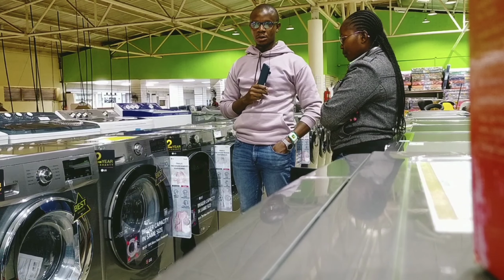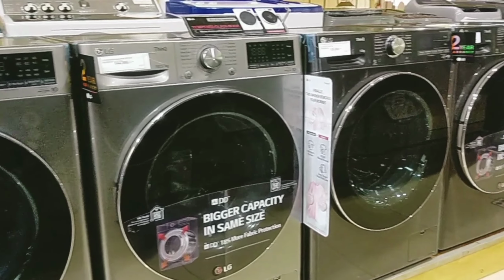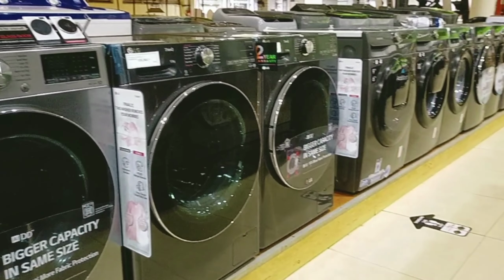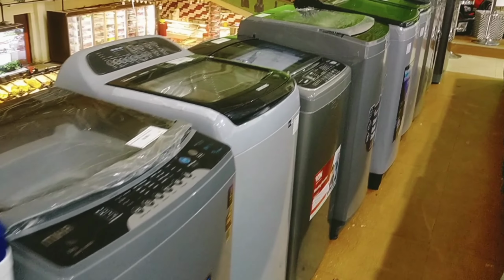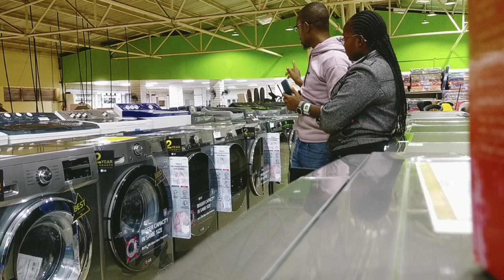Today I want us to talk about these washing machines. There are several types of washing machines in the market: the front load, the top loads, which we'll talk about, and the twin tub. So we are talking about the differences between the front and the top load.